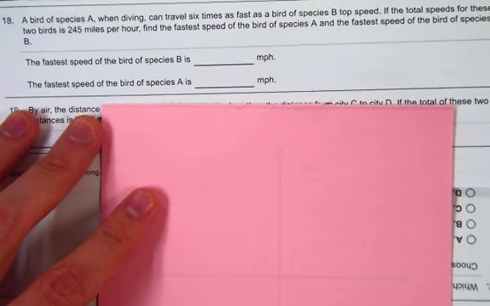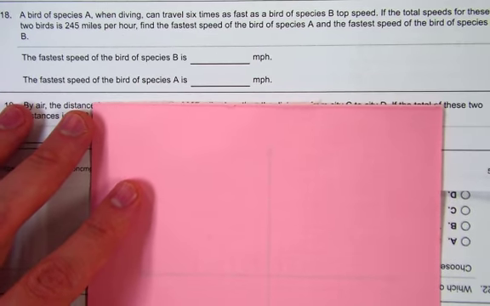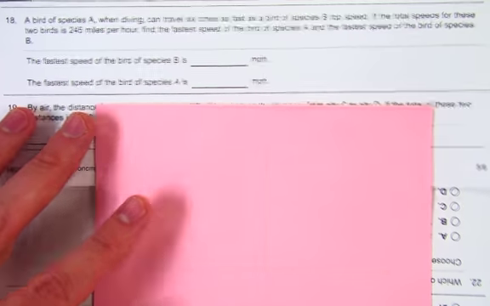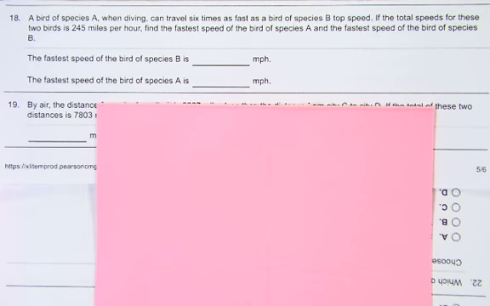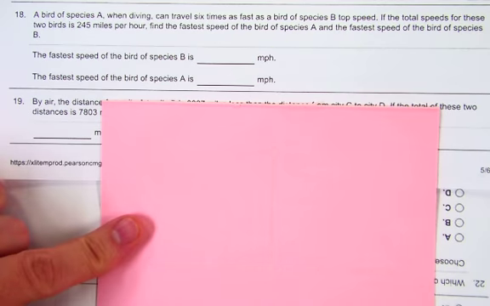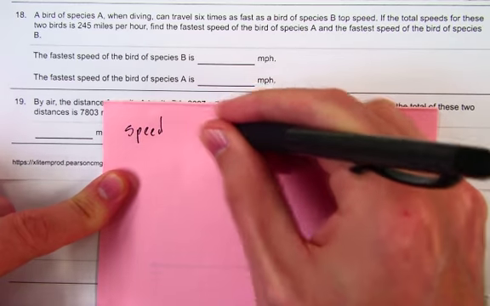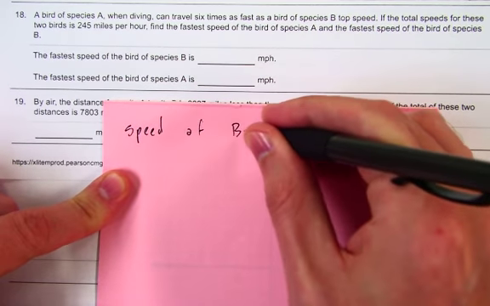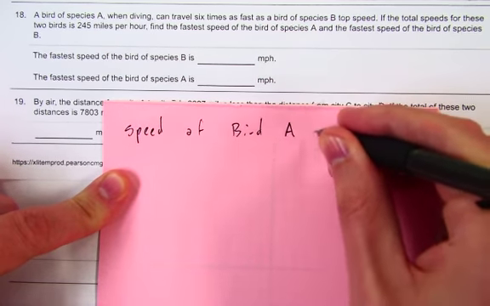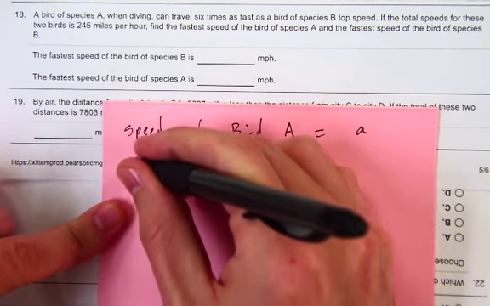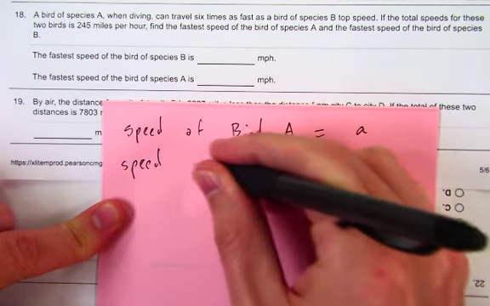Whenever you have a problem like this, I know word problems are challenging for a lot of students, and I think one of the reasons is because maybe we don't take the time to set them up to give ourselves a good chance to get organized. So that's what I'm going to do first. I've got two different things I don't know. I've got the speed of bird A, I'm just going to call that A, and then I've got the speed of bird B.